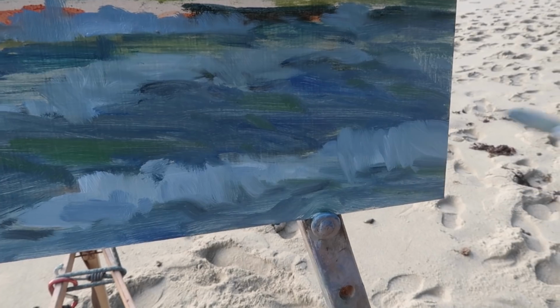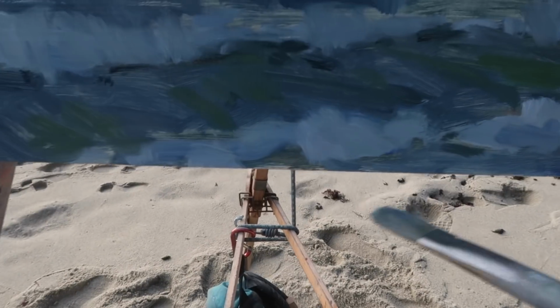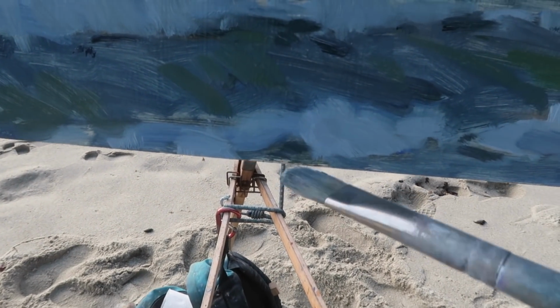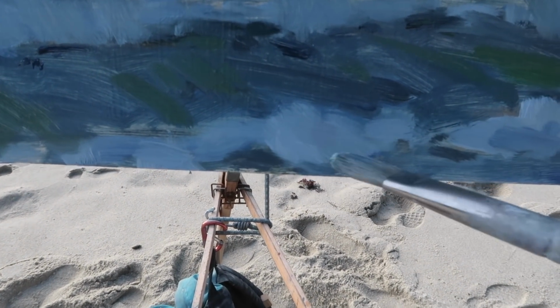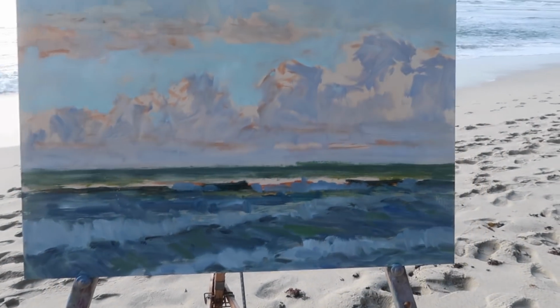I mean, this whole thing is just an exercise in design, because you're sort of creating an abstract painting. So it's all about just moving shapes around until they appeal to you.